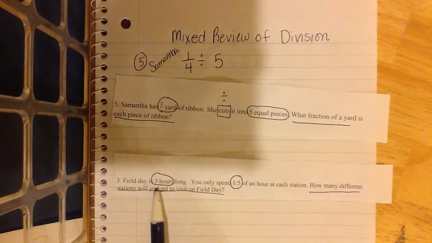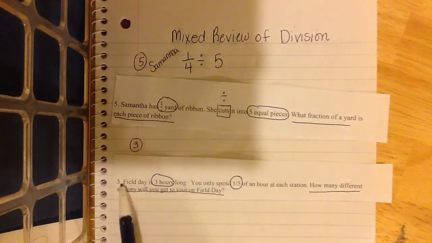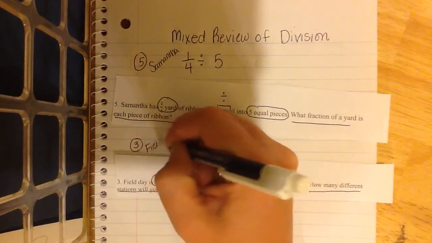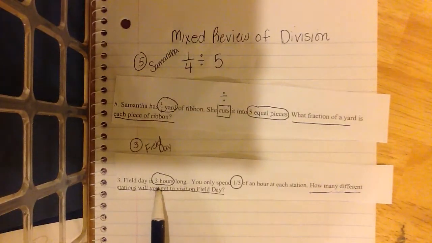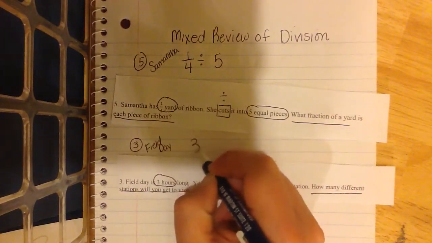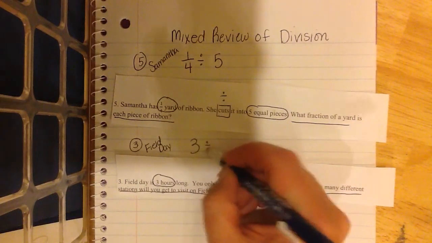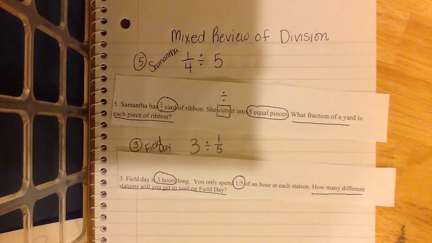So 3 is what I'm starting with. So for this one, this problem said number 3, and this one's all about field day. So this one, I'm going to split that 3 hours up. So 3 is what's going to go first. And I'm going to divide it into 1/5 of an hour parts. And I want to see how many stations I can actually get to that day.